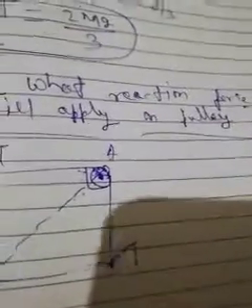And these two are acting at 90 degrees. So this resultant could be given with the help of parallelogram law of vector addition.